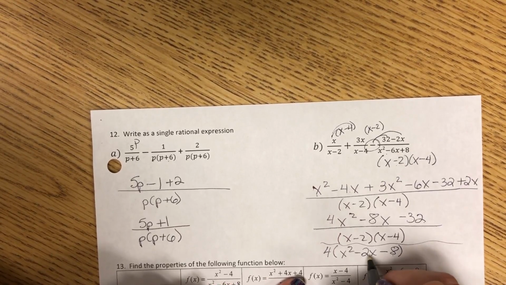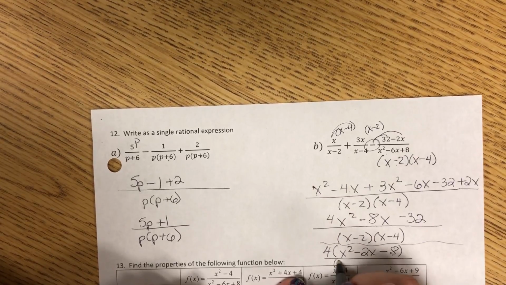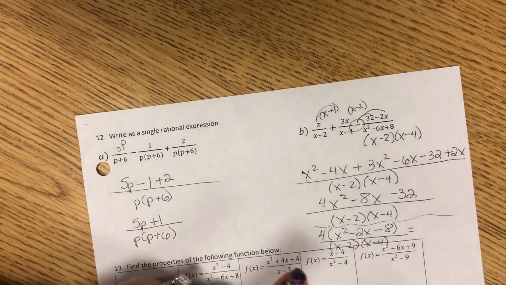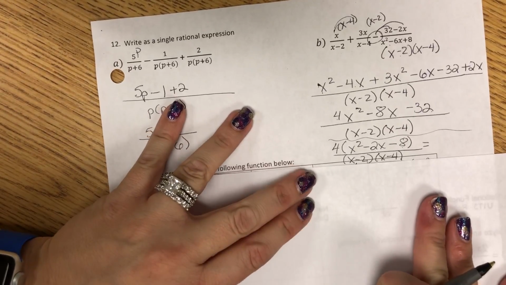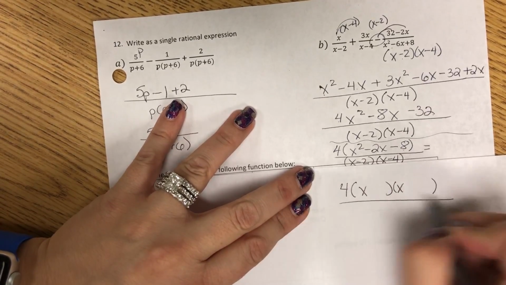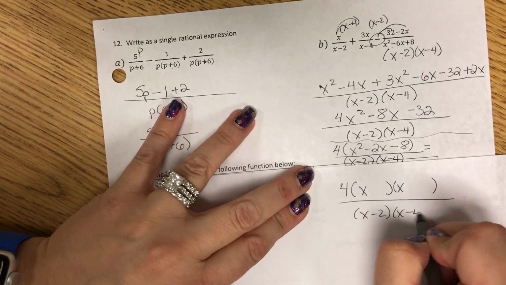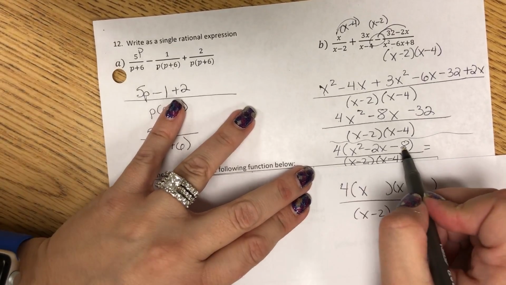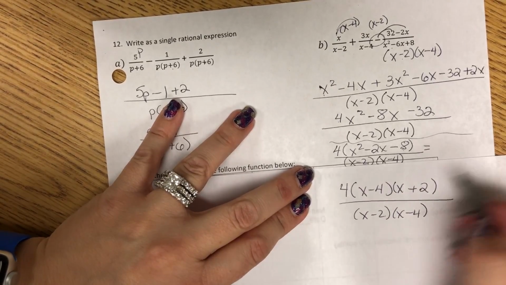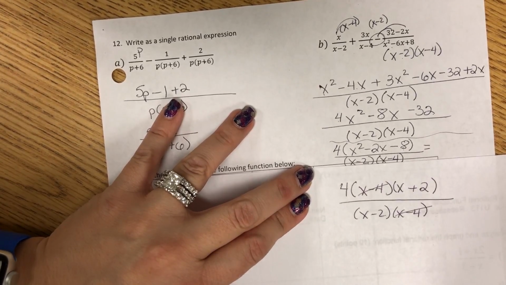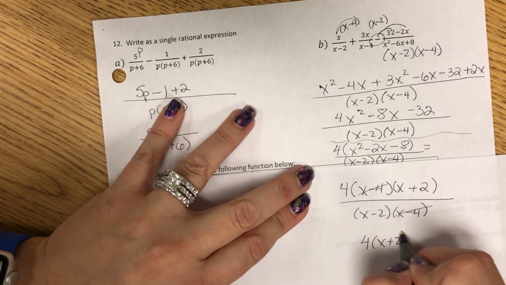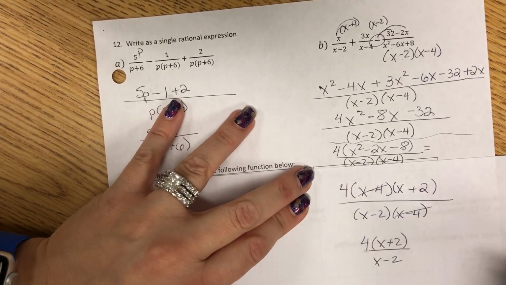Does anything multiply to 8 that adds? It does. It can keep factoring. Whoa, this is crazy. Okay, so we've got 4. -8, what multiplies to -8 that adds to -2 is -4 and +2. And look at this, these eliminate, they divide to 1. So our answer is 4 times x plus 2 over x minus 2.